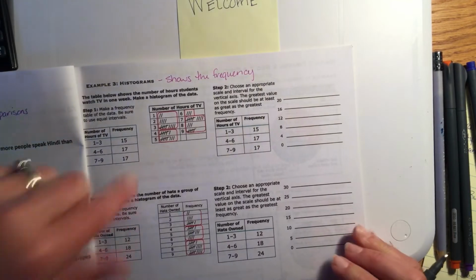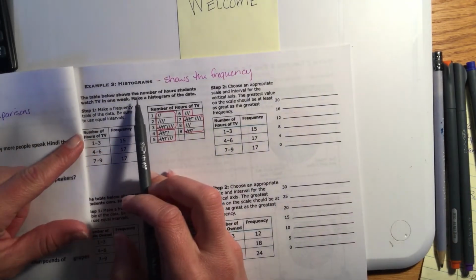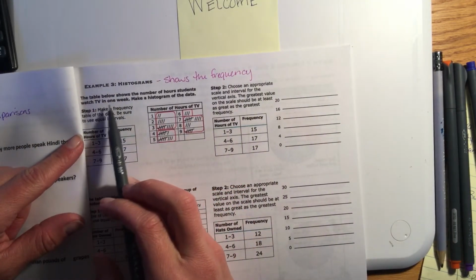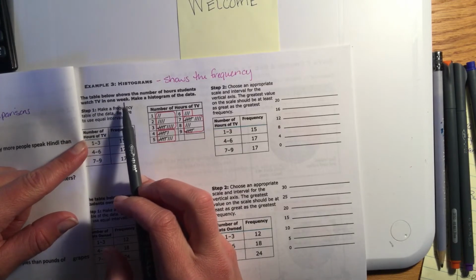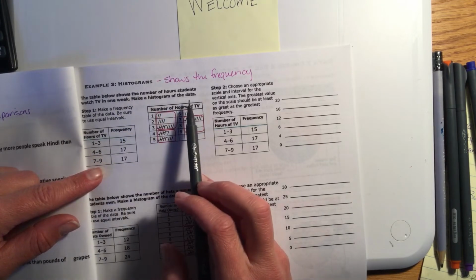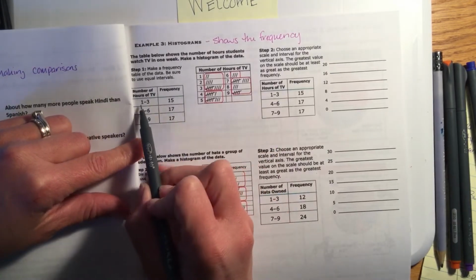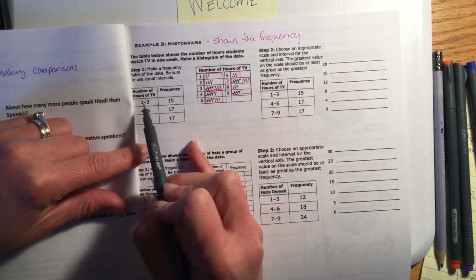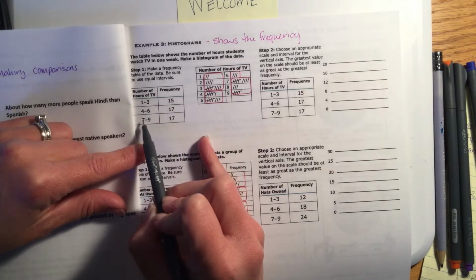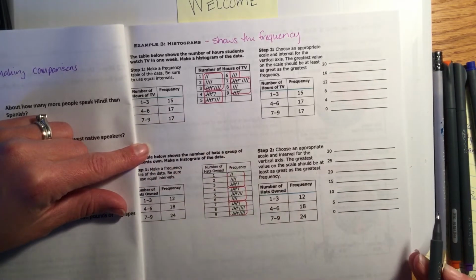Okay, so we're going to do one here. It says, the table below shows the number of hours students watch TV in 1 week. So I had a question similar to this. Make a histogram of the data. So notice the thing about histograms is that there are no gaps in the data. So 1 to 3, 4 to 6, 7 to 9, and there are no overlaps.